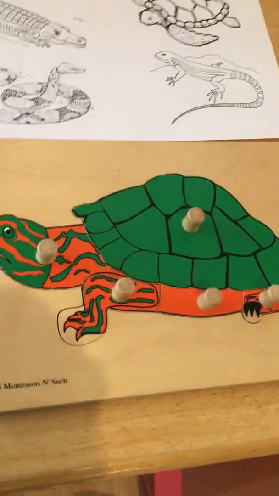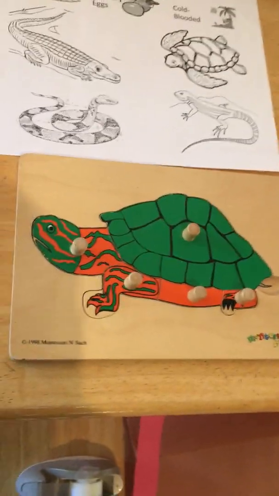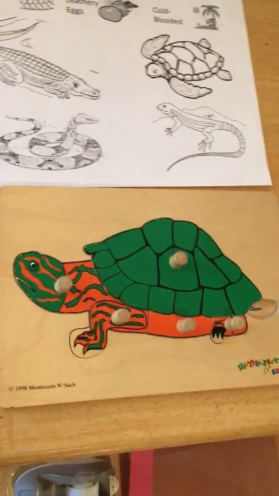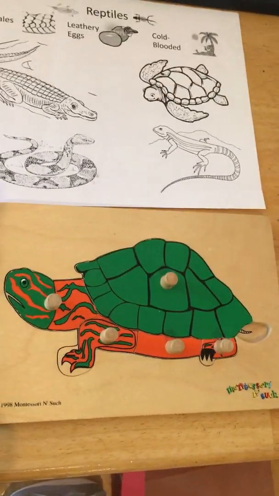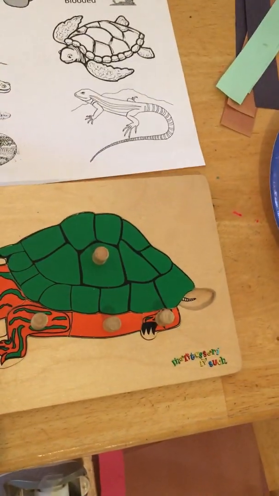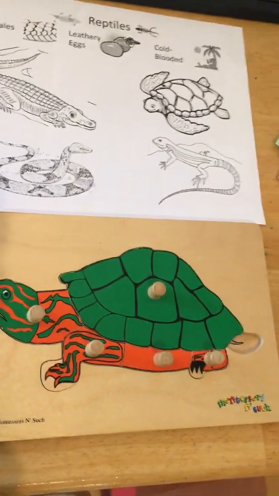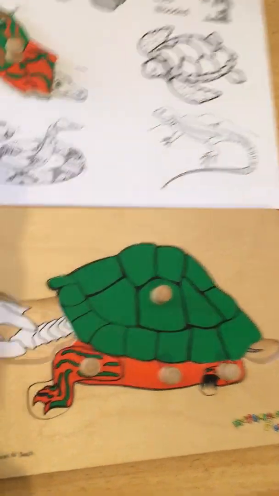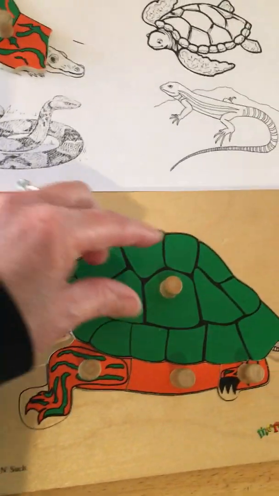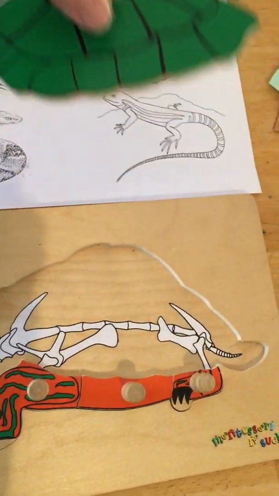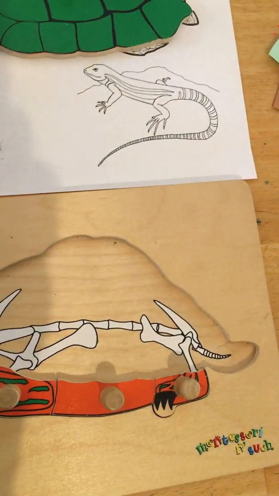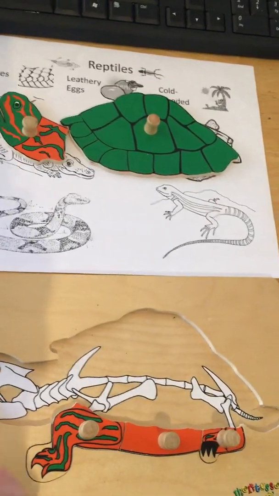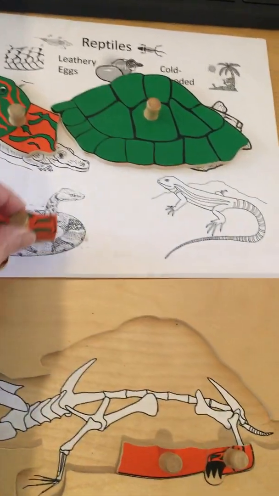Let's start with the puzzle from our classroom and check his bones. We're talking about animals with bones. So I will make him off the board like you guys love to do. Ooh, look at that skull bone. I'm going to take off his shell. See if I can get that up there. Am I doing it right? Oh, you guys are much better at this than I am.